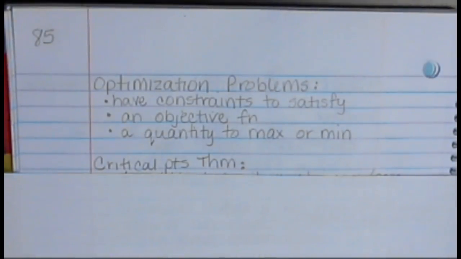In this video, we're going to talk about optimization problems. These types of problems have constraints that need to be satisfied. They have an objective function, and they have a quantity that needs to be either maximized or minimized.